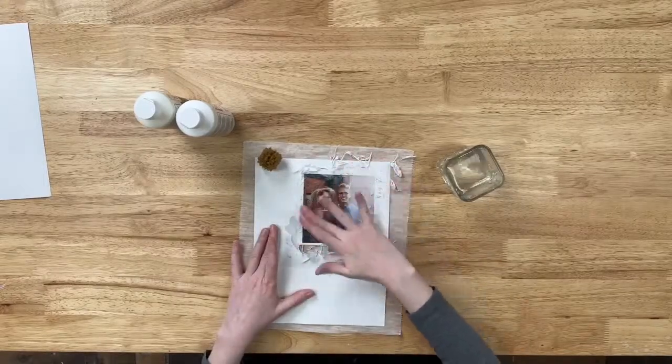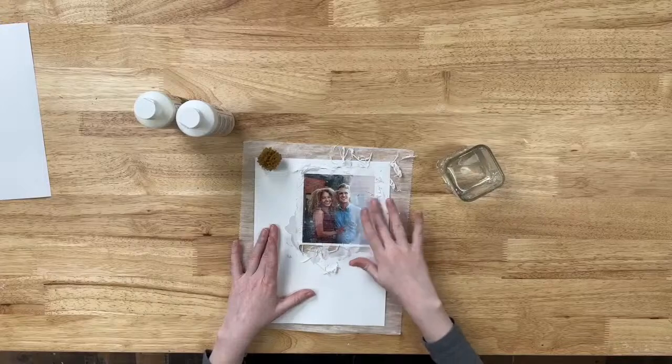Every so often, I just kind of wipe away that excess paper.